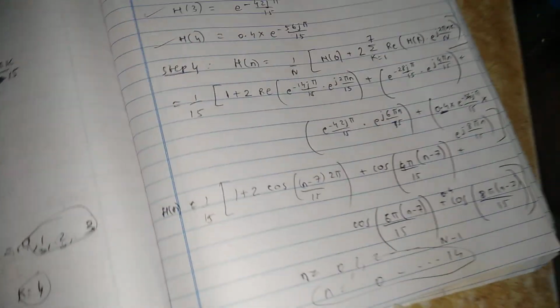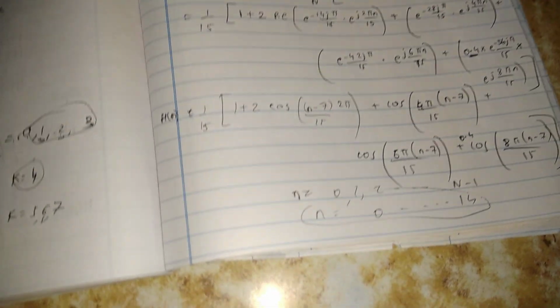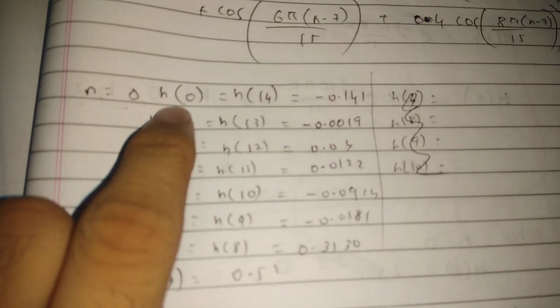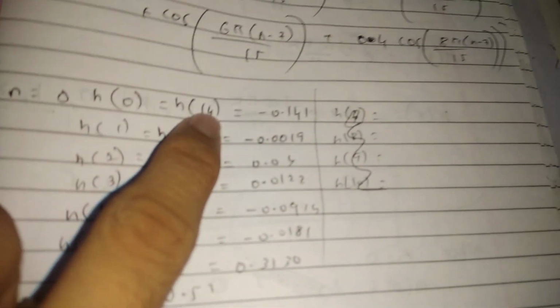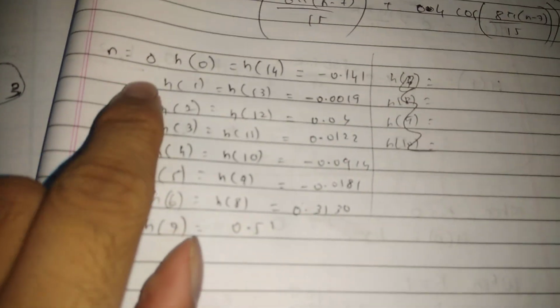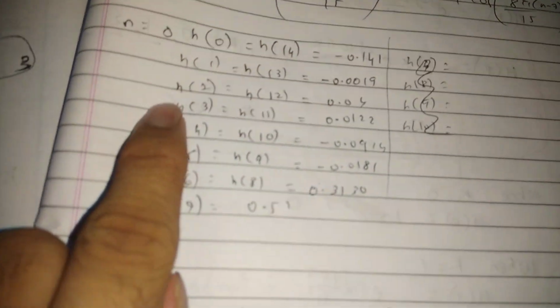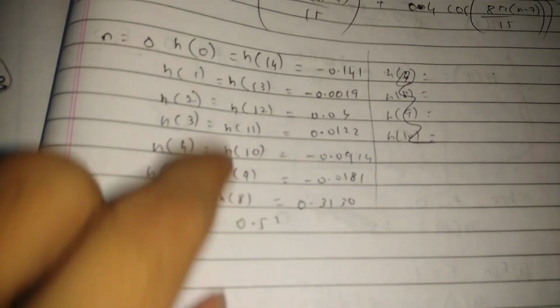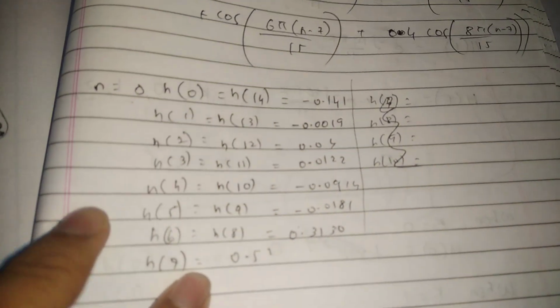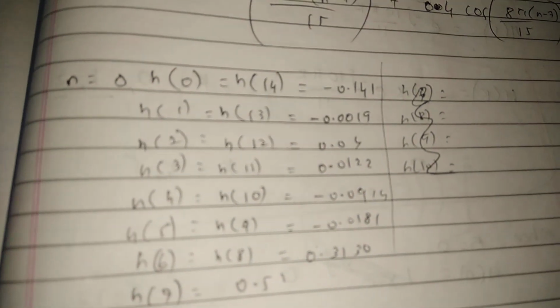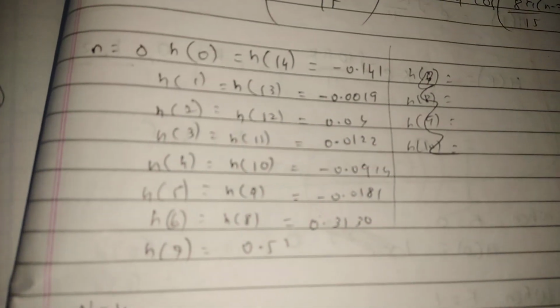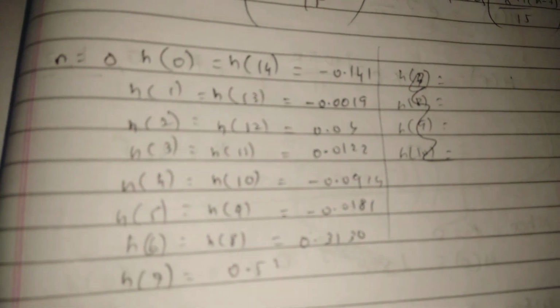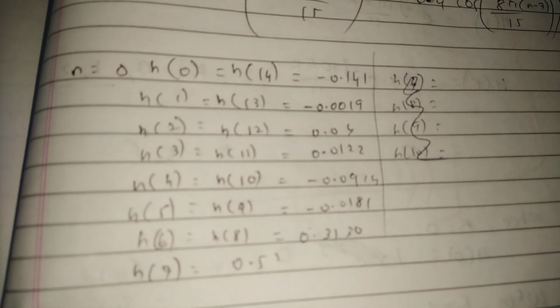After putting all the values in your calculator you will be getting this thing. See this, h of 0 and h of 14 will be same, so I have written it. H of 1 and h of 13 will be same. H of 2 and h of 12 will be same, up till 14 we have calculated. So like this you can just write it and then you can just write the final equation like this.